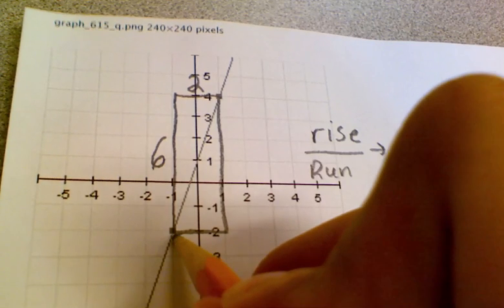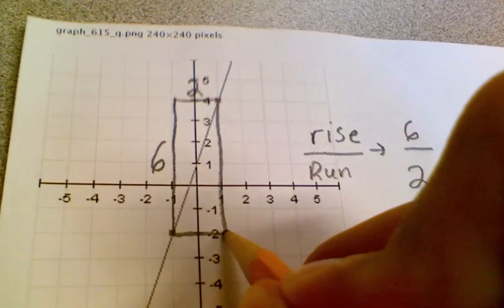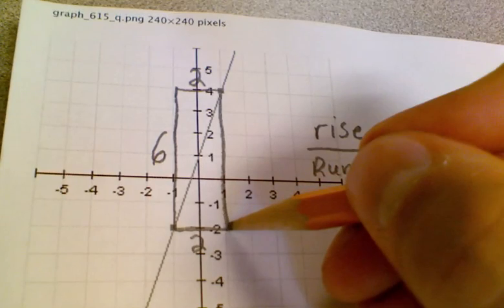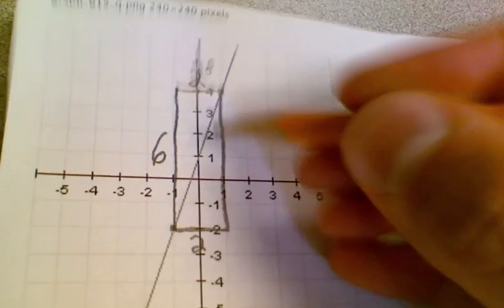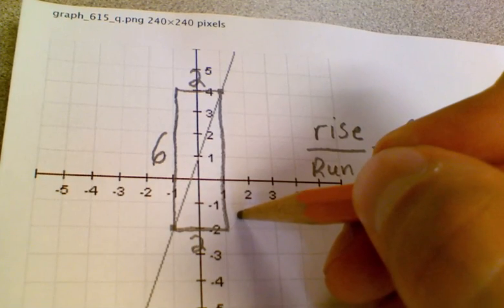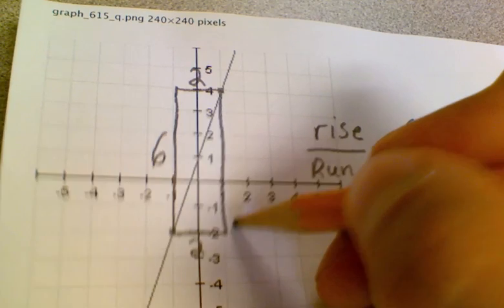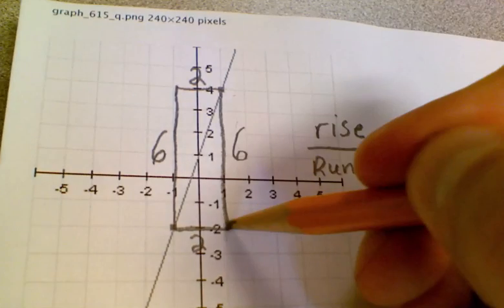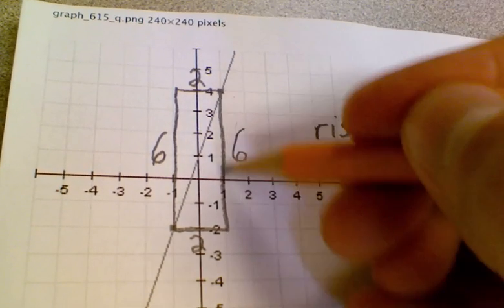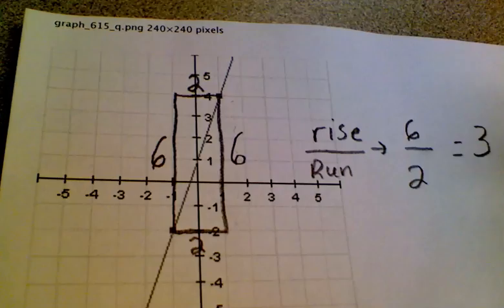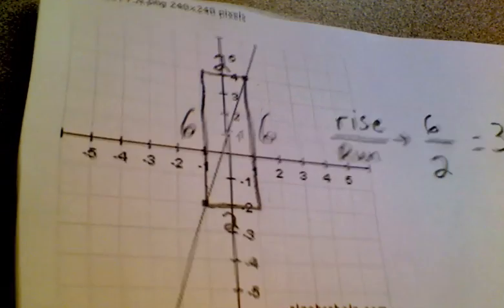If I were to ask you, what is the change here from -1 to +1, you would tell me that's a change of 2. And if I were to ask you, what's the change from -2 to +4, you would tell me that's a change of 6. And again, I can count the squares here to verify that. 1, 2, 3, 4, 5, 6. And I still see that my rise is 6 and my run is 2. All right, and 6 divided by 2 is 3.